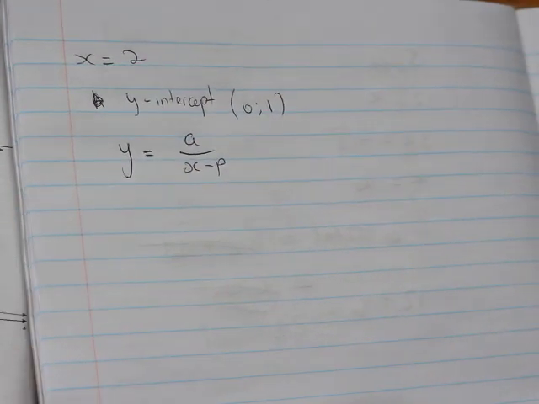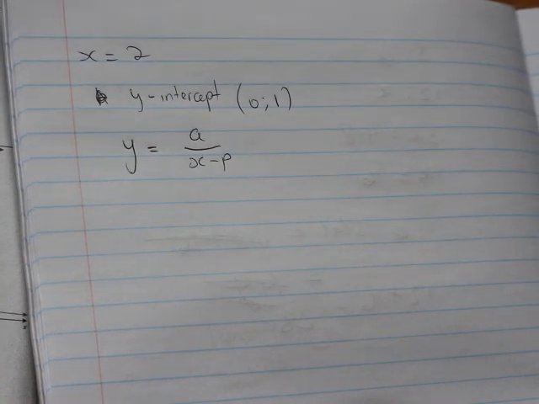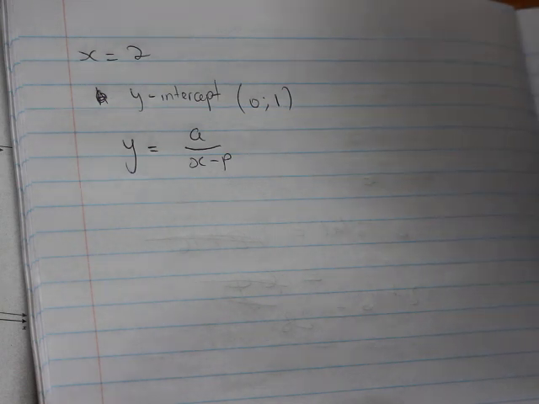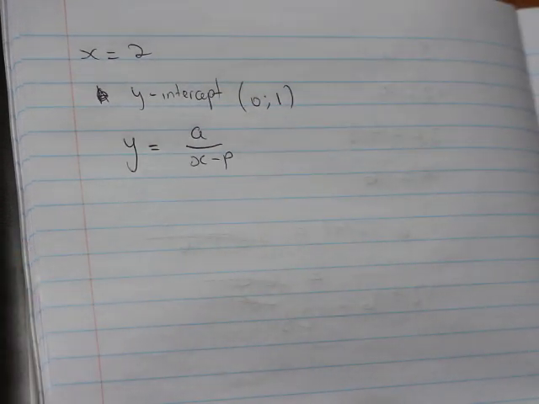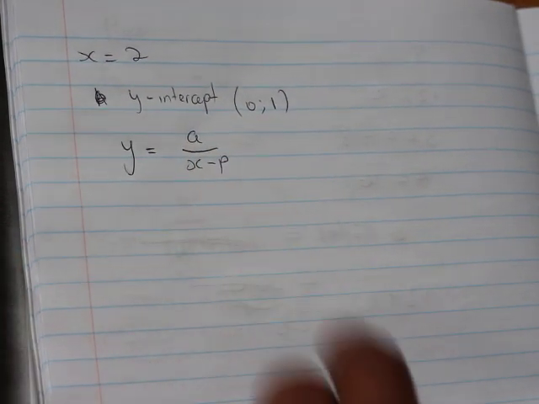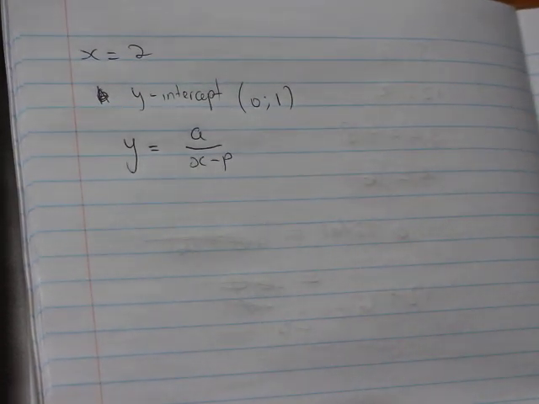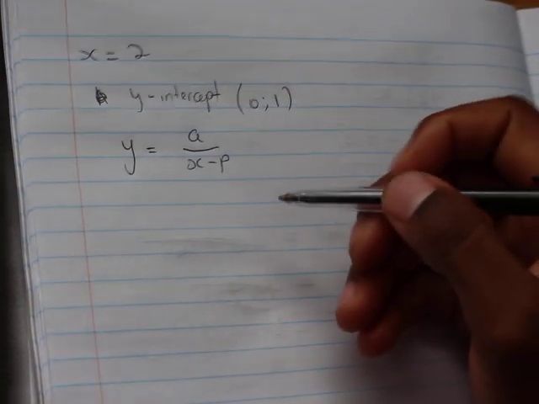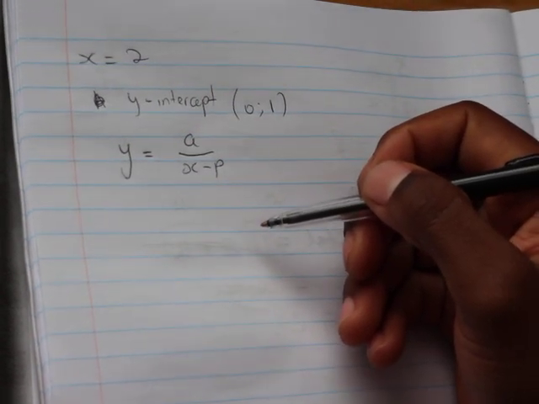And that should already tell you that q is non-existent. Are you guys with me? The only time q actually exists is when it's there in the equation. So forget about q because it's 0. Now what you're going to do is substitute what you know.